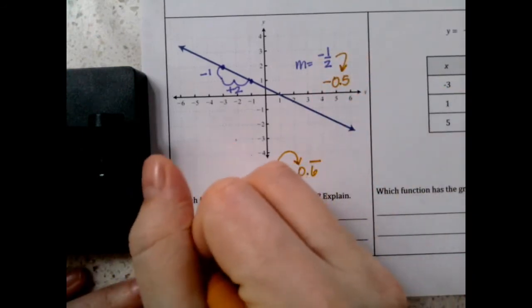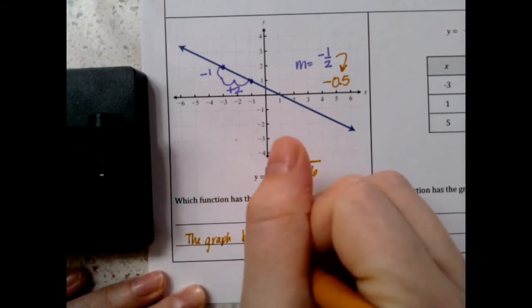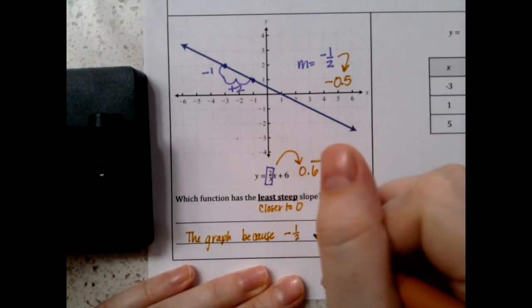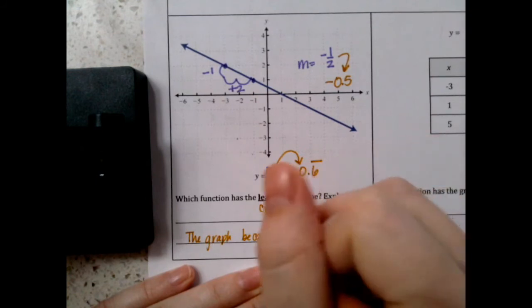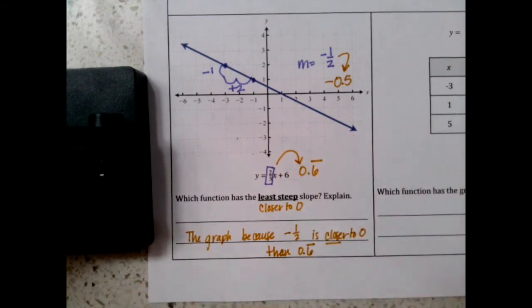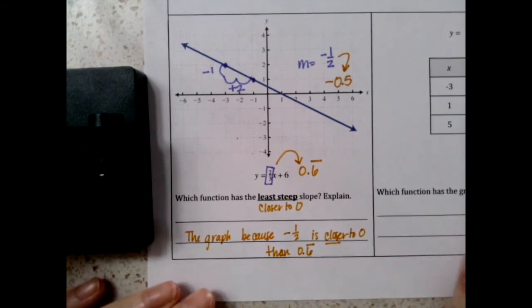So we're going to say the graph, and our reasoning is because -1/2 is closer to 0 than 0.6 repeating. So least steep means closer, steepest means furthest away.